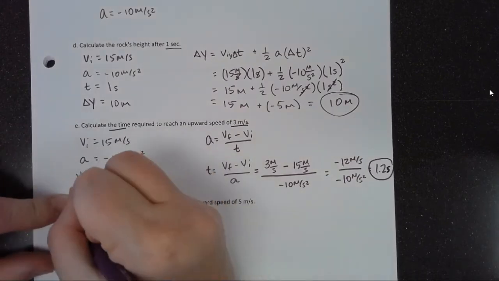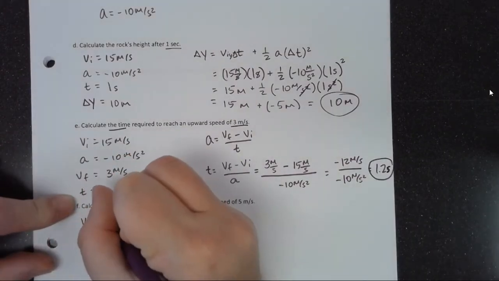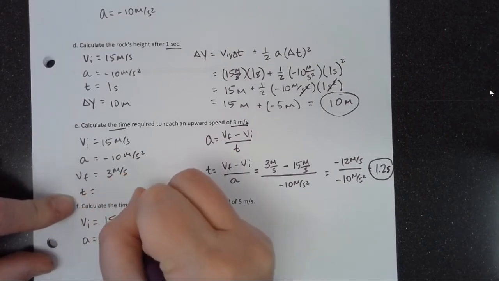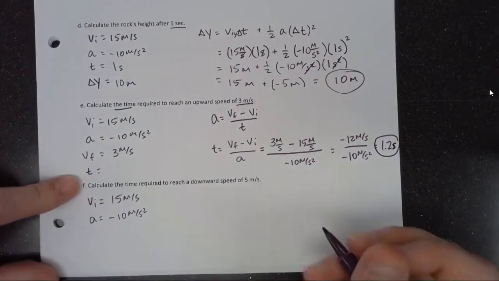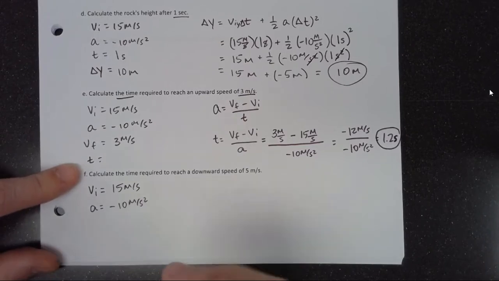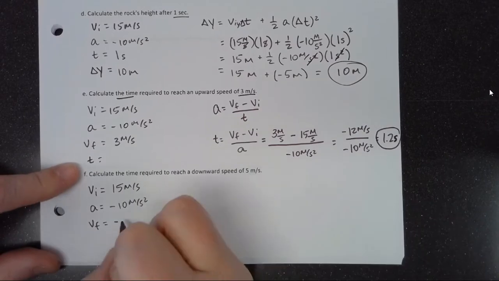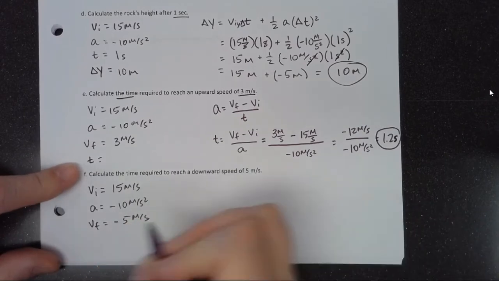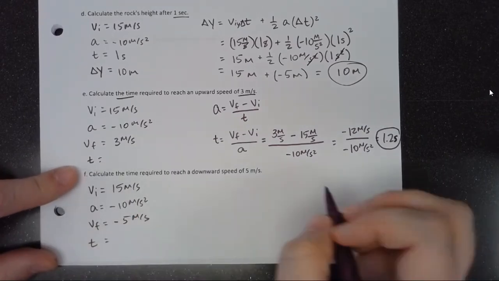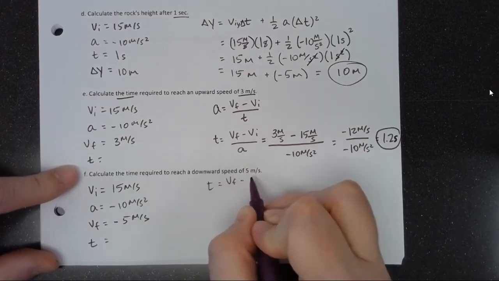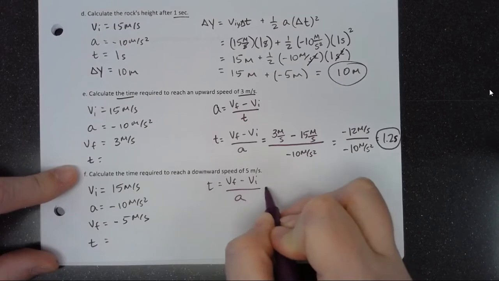So our initial velocity is the same, 15 meters per second. Our acceleration is the same, minus 10 meters per second squared. Now we're looking for a downward velocity of 5 meters per second. So because it's downward, it's going to be negative 5 meters per second, and we're going to calculate for time. I'm going to steal the same equation up here. Time equals my final velocity minus my initial velocity divided by acceleration.